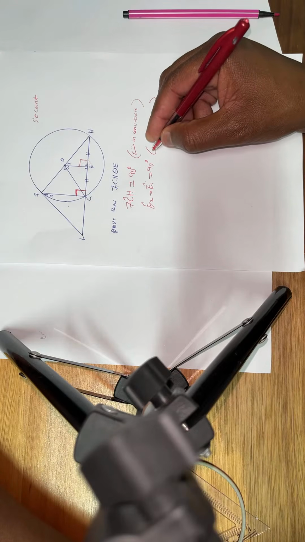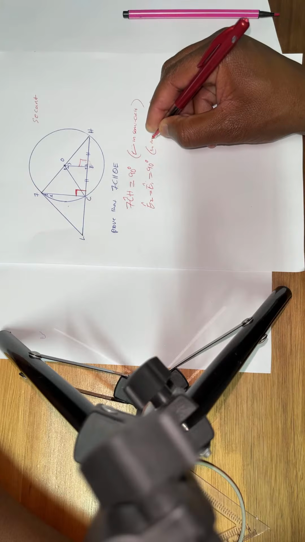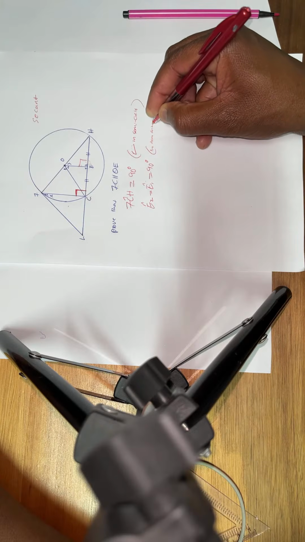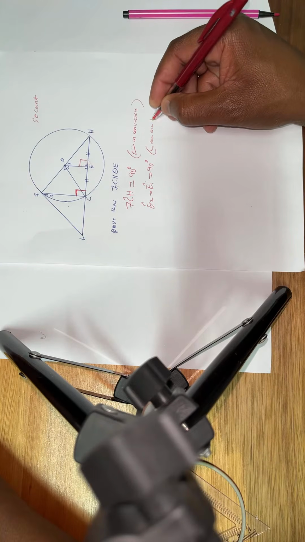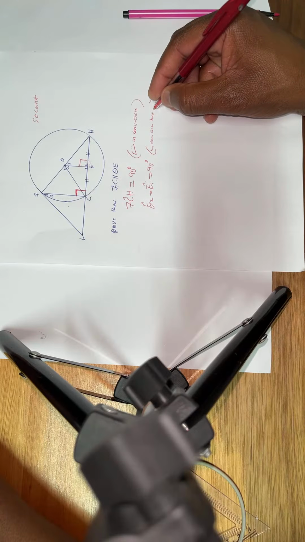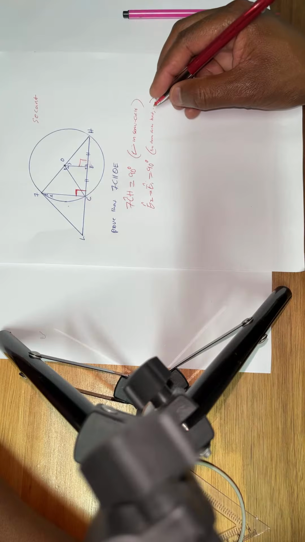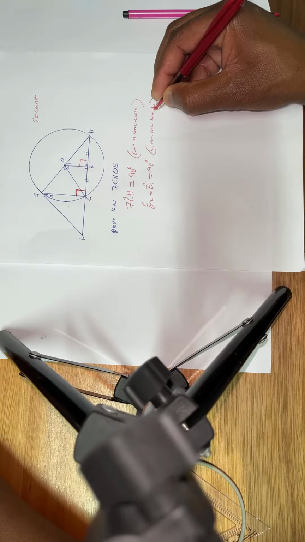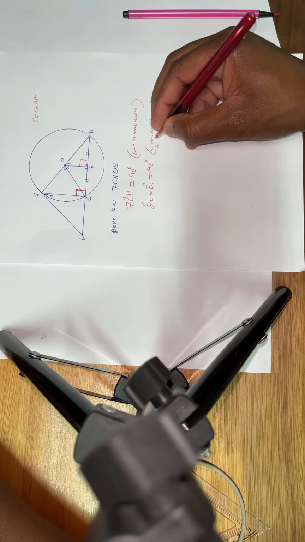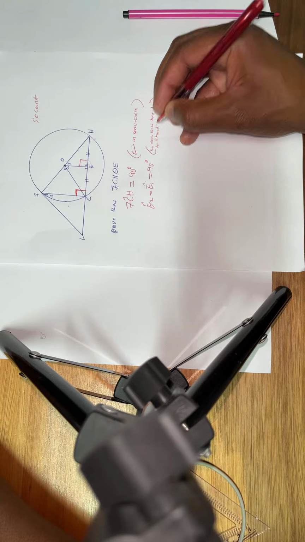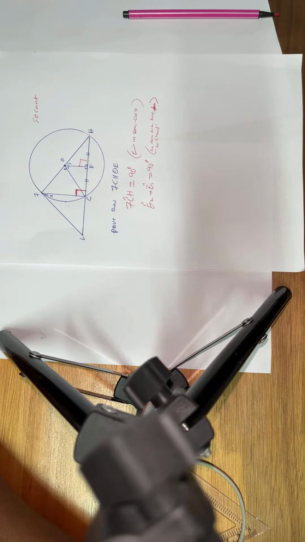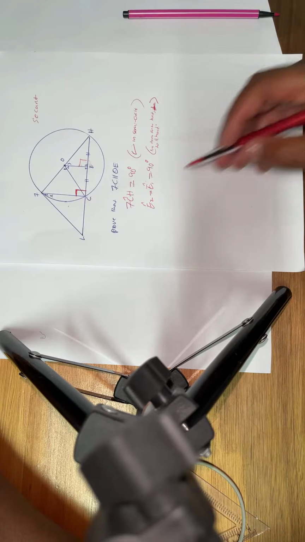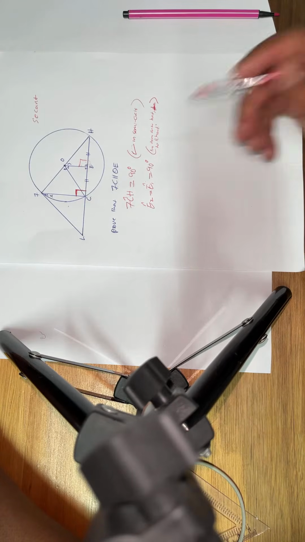So you can just write: line from center bisects the chord, perpendicular to the chord. Perpendicular to what? To the chord. So this is 90 degrees, okay?